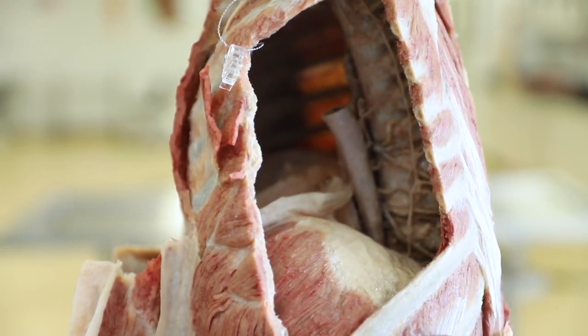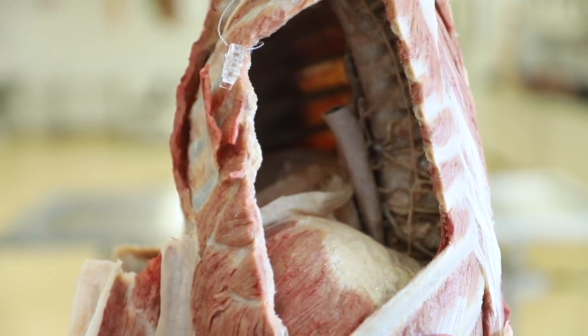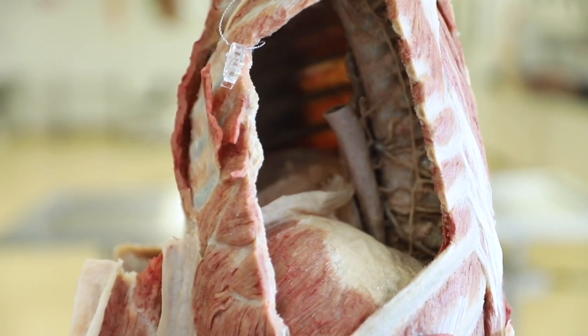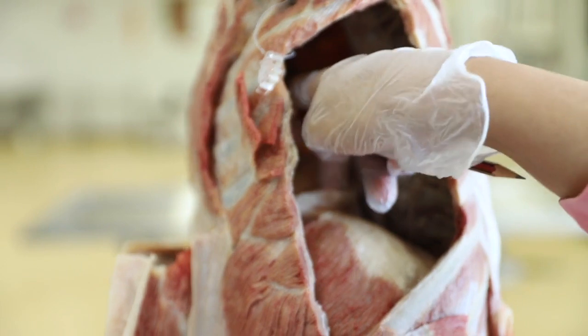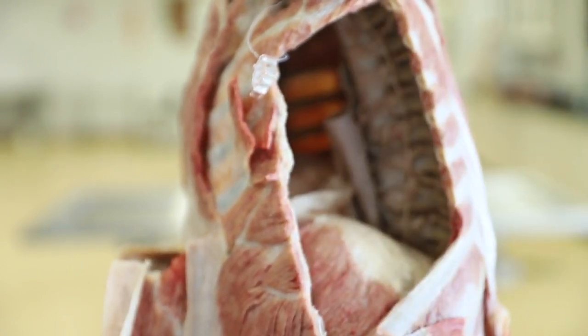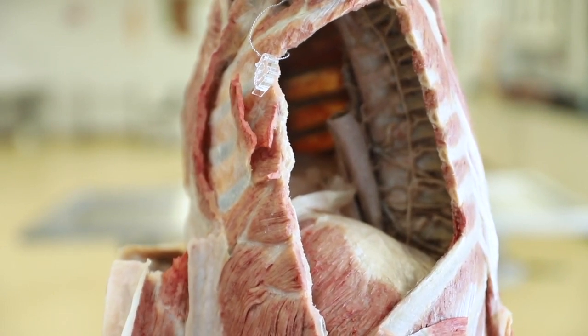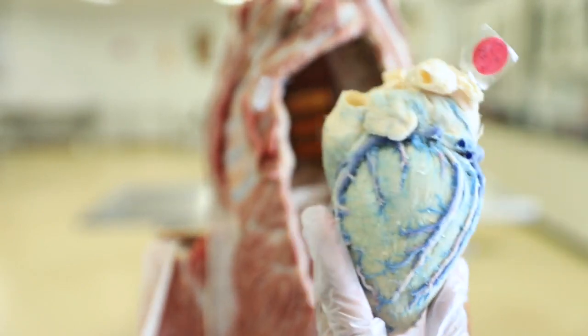Then below the fibrous pericardium, we have the serous pericardium. The serous pericardium has two layers, like any serous membrane: the visceral pericardium and the parietal pericardium. The parietal pericardium is attached internally to the fibrous pericardium. Then we find the pericardial space, and then the visceral pericardium, which covers the heart from outside.